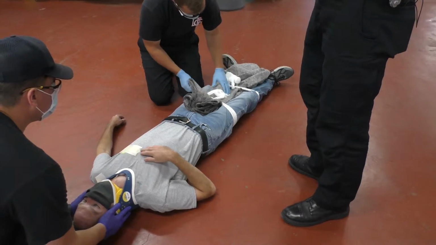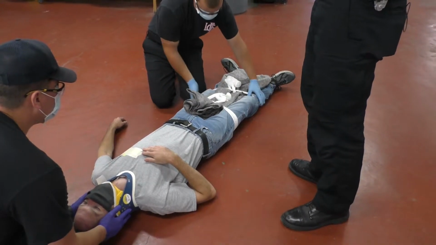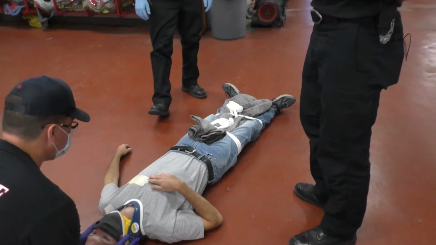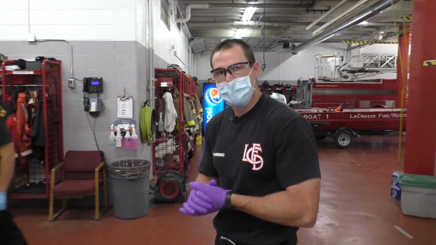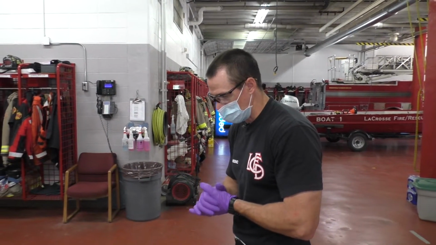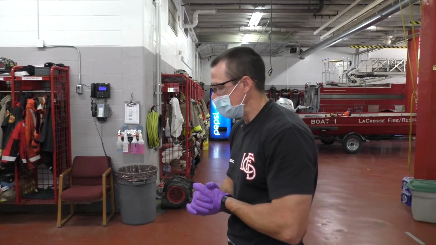We will transfer primary care, and then we will prepare to move this patient from this location here onto a stretcher and into the ambulance so they can be transported to the facility of choice for the patient or the nearest facility.